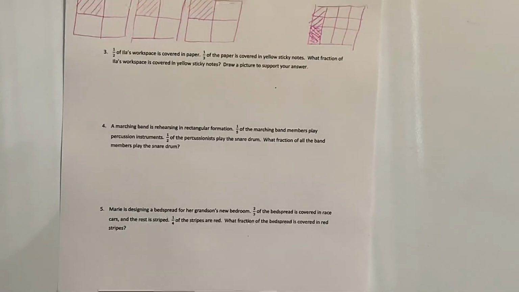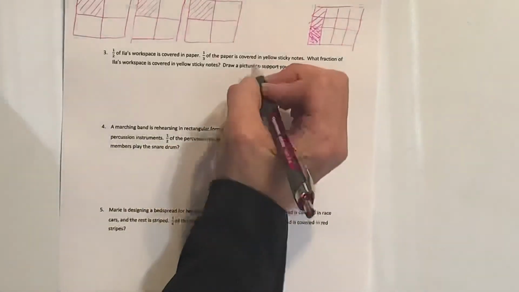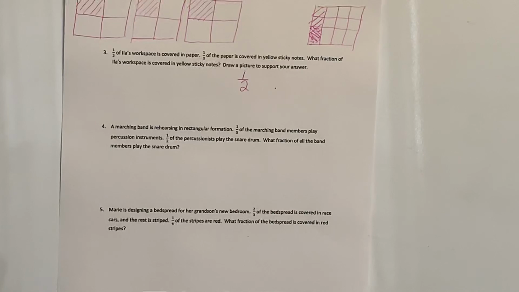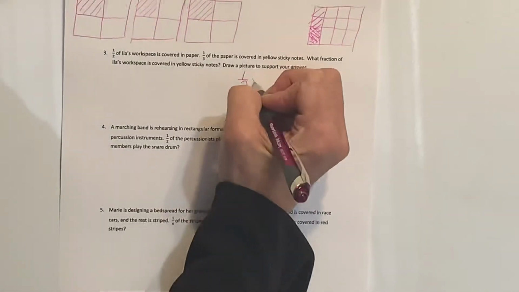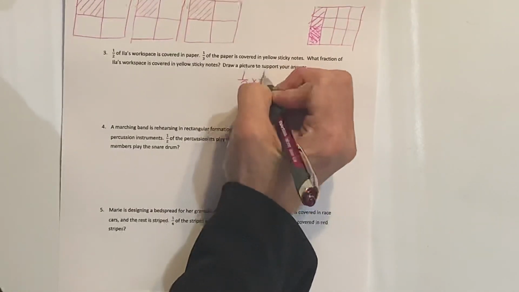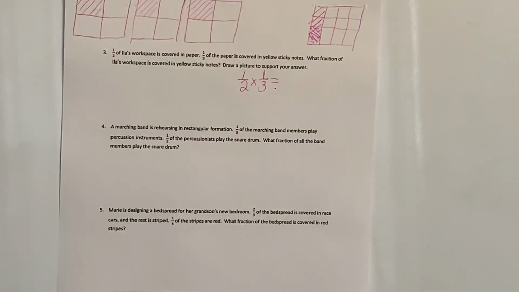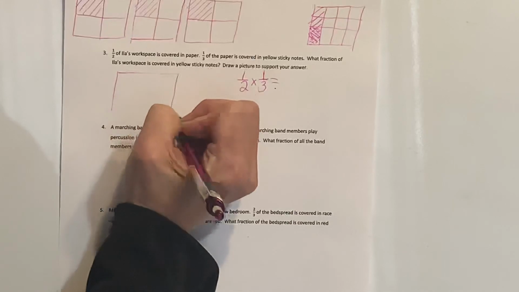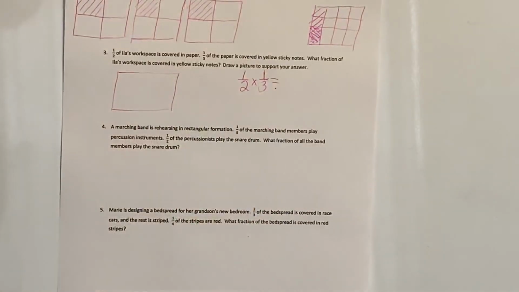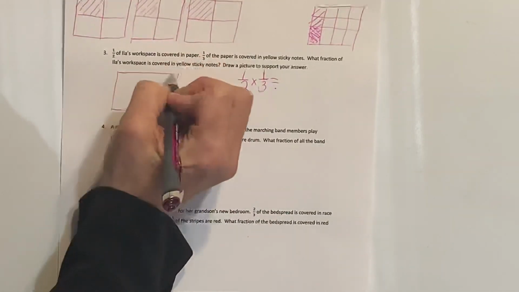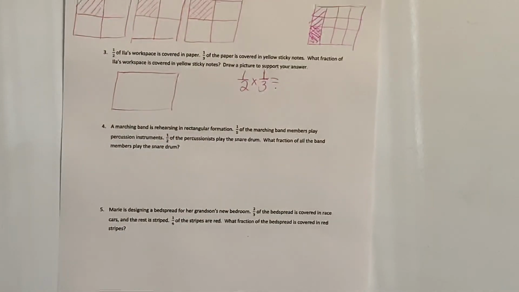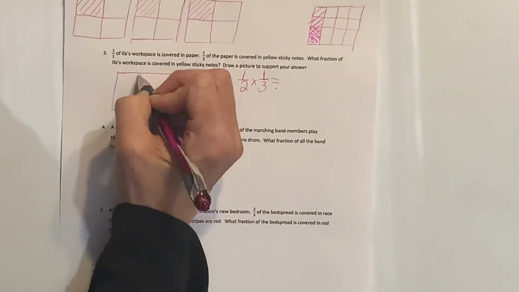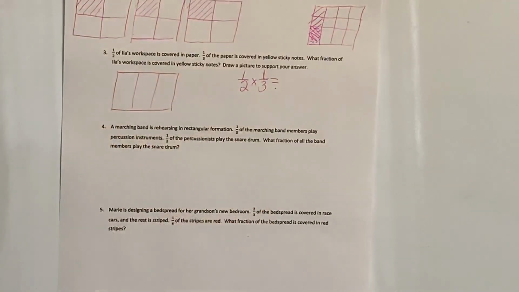All right, so I'm thinking that 1/2 of her workspace is covered in paper times 1/3. So we're going to have to show her workspace. So there's Isla's workspace. All right, so 1/3, half of 1/3. So we're going to have to show this in thirds.